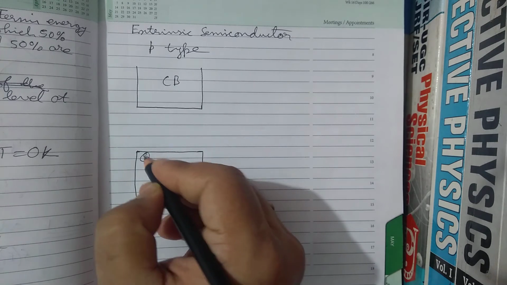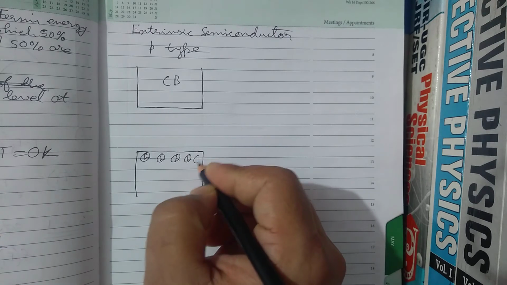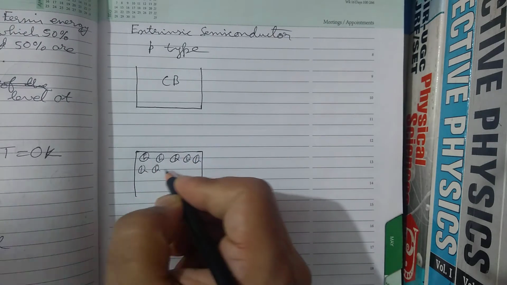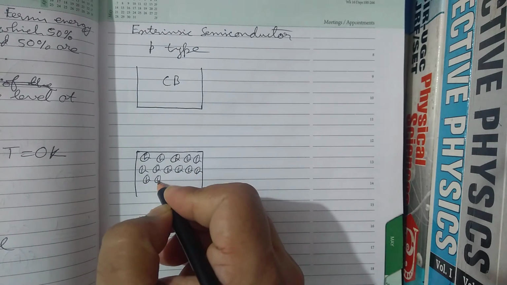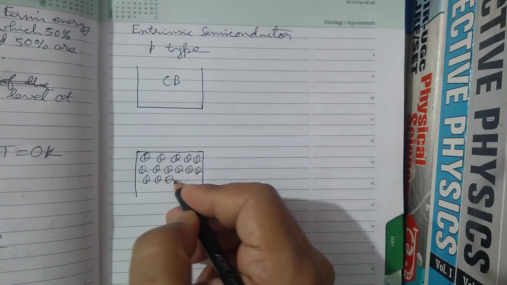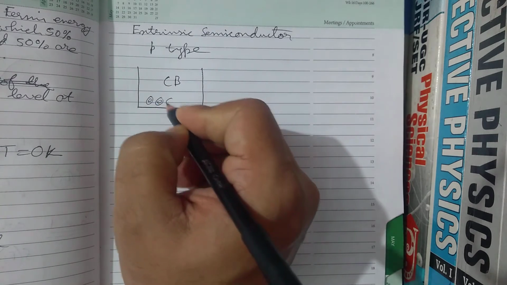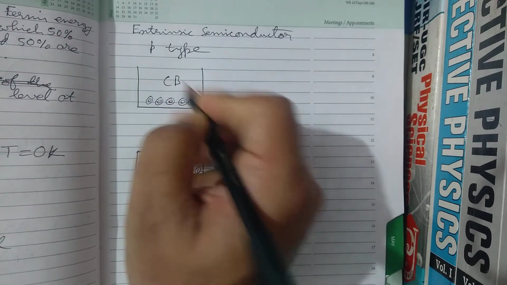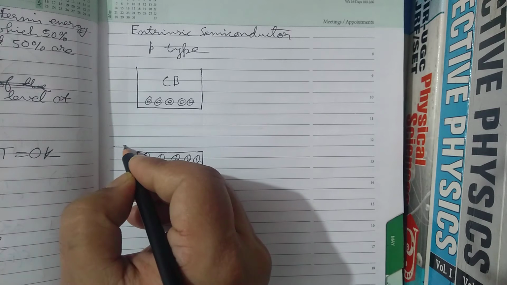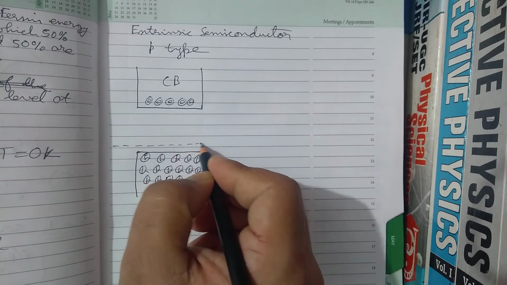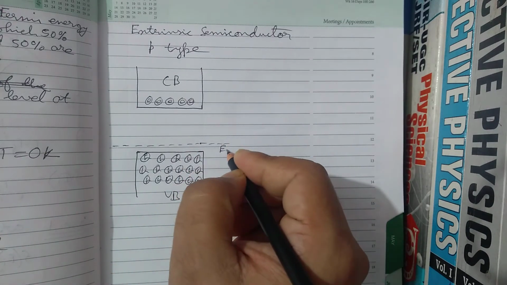Here there are holes; this is a p-type semiconductor. There are a lot of holes here because you have doped p-type impurity here. There are also some electrons because of the thermal effect, some have gone. Take it for T greater than 0 Kelvin. Here the Fermi level will lie somewhere near the valence band.